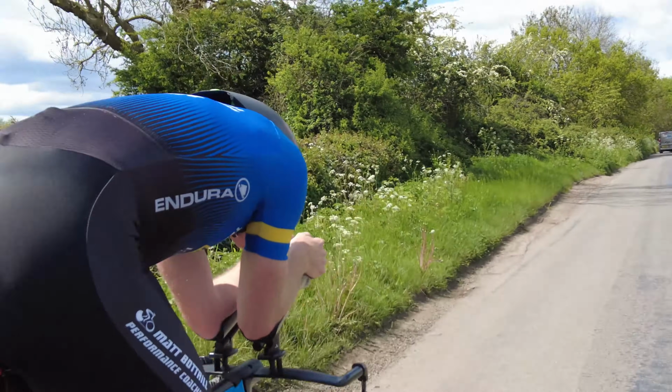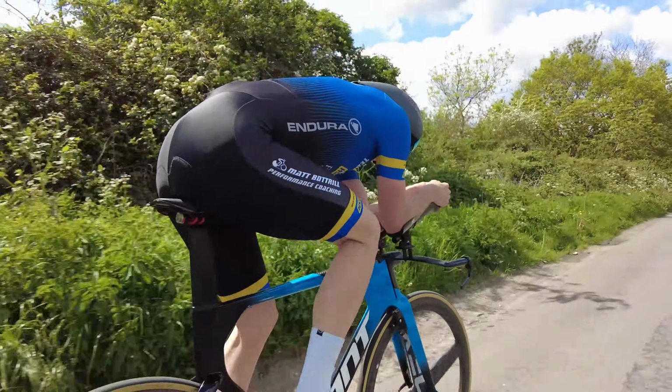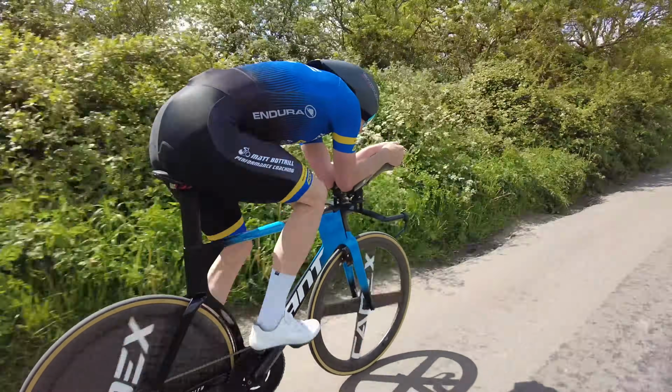But where it does get complicated is if you've got fast tailwind sections and then you're going downhill, then even if you've got a gear of say 60-11 and you might find your optimal cadence is like 85, then you're just not going to have a gear that's big enough to generate the force.